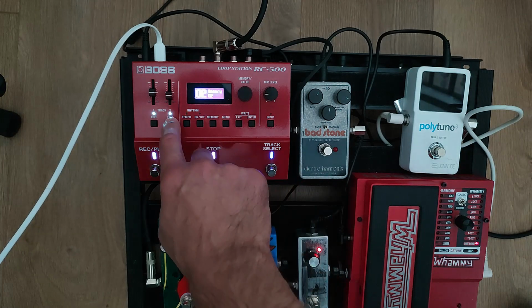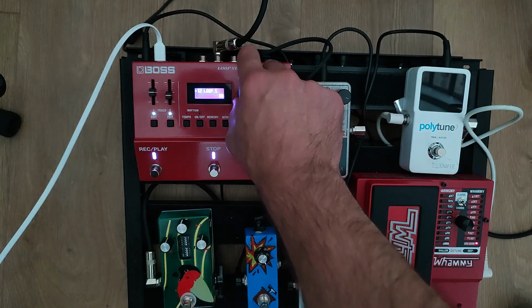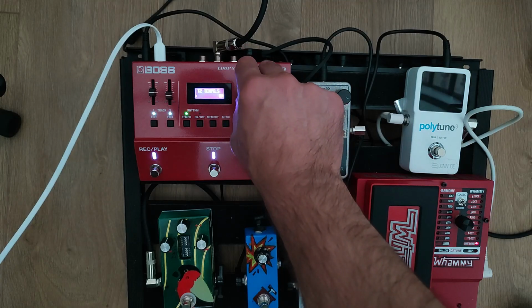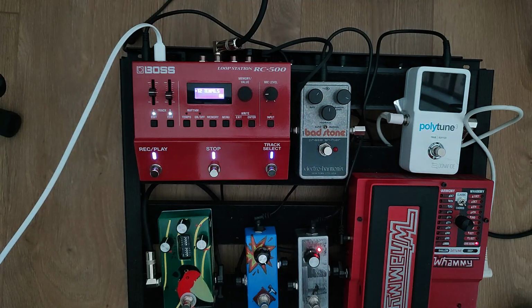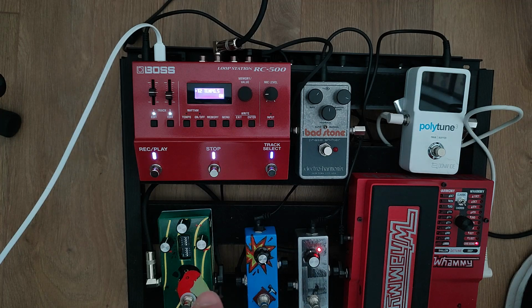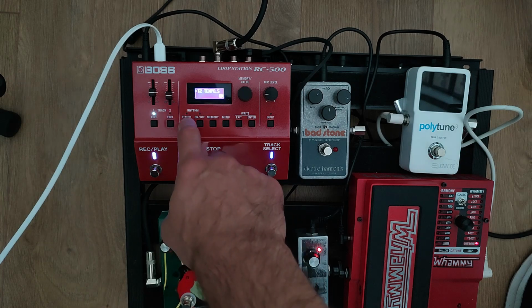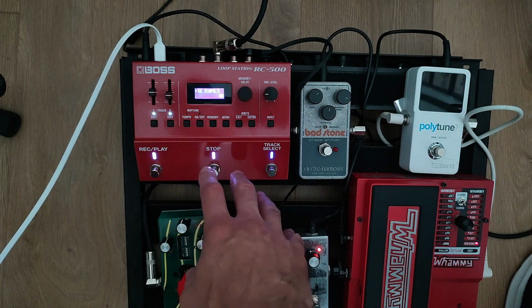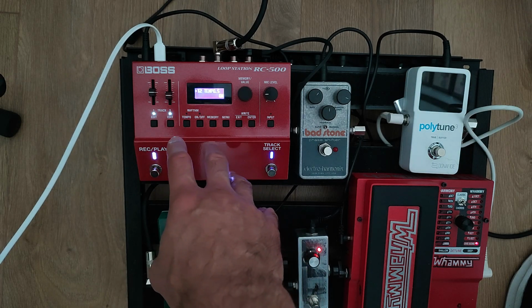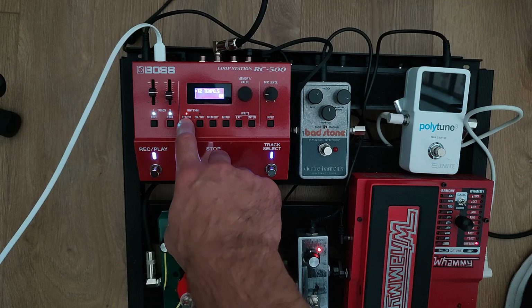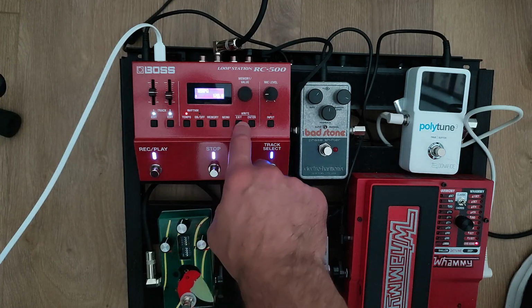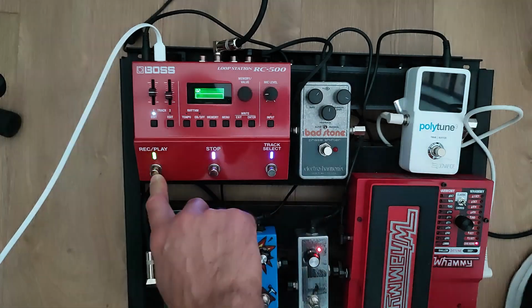So as you can see here, because of this being off, it keeps playing at 84 beats per minute, but what's going to happen is when I record it, it's going to use this tempo for it, and all the configuration will be regarding that tempo. So it's just one thing to notice.